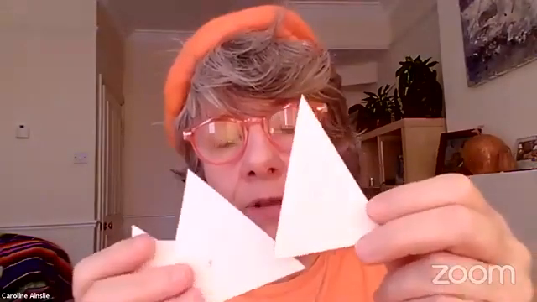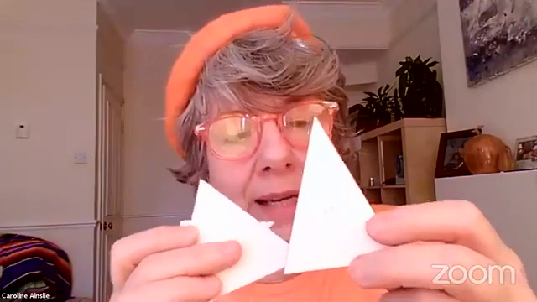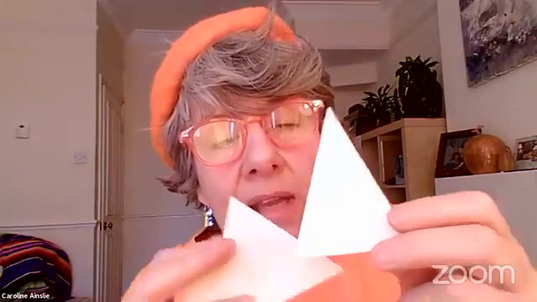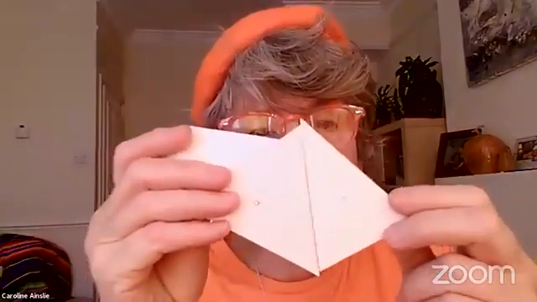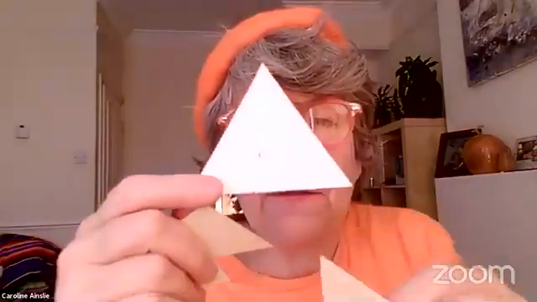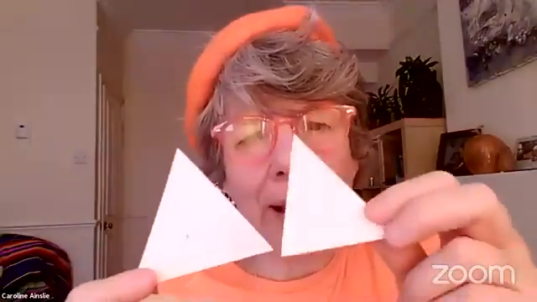So one thing you can do is make these triangles with your grown-ups or your older siblings, and have a look at them, see what edges are the same length, see if all the edges are the same length, or talk about the different edges.